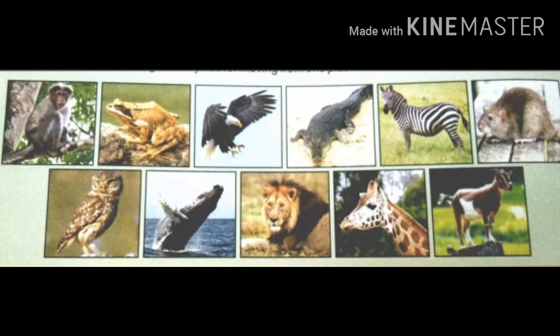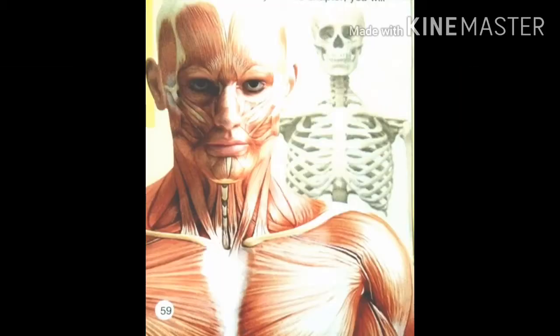For example, human beings are able to walk. The insects crawl, the birds fly, the fish swim, and the rabbit jumps. In this chapter, we will study our own skeletal and muscular system. These two systems make our movements possible, and we will also study the movement of some common animals.